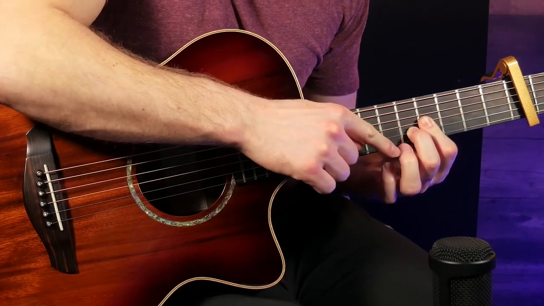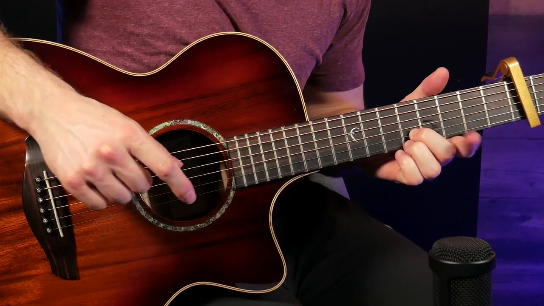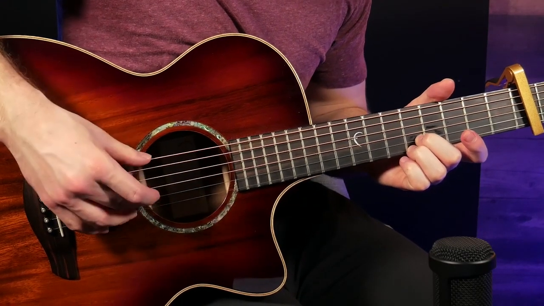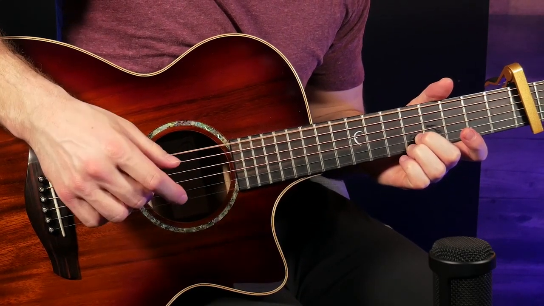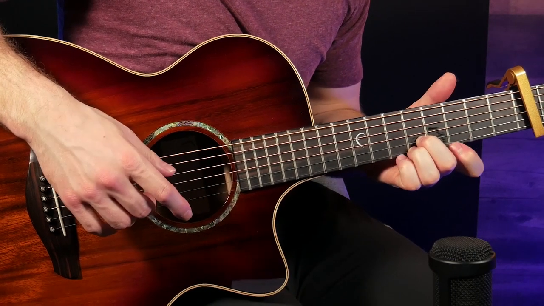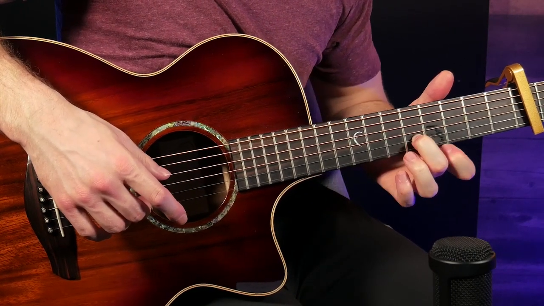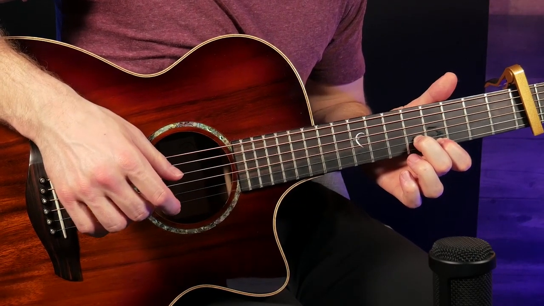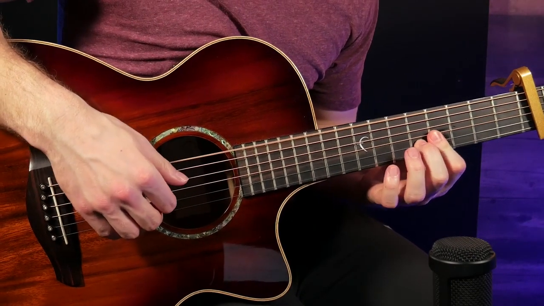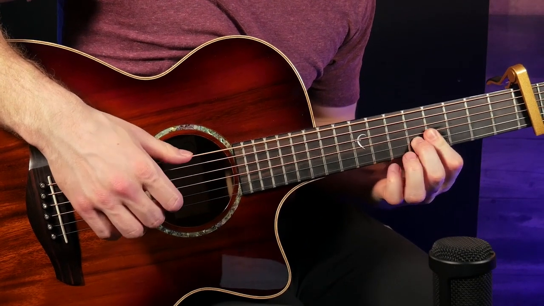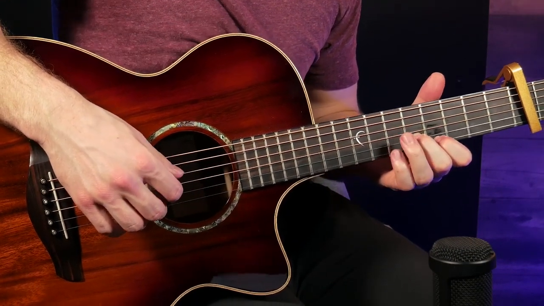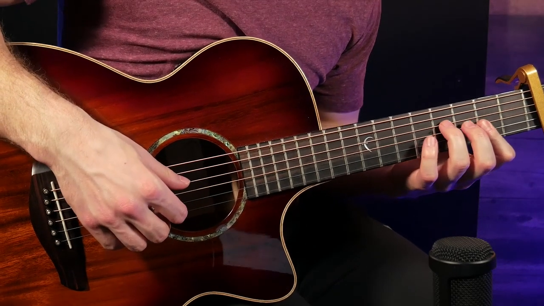Then add your 3rd finger onto E5 and take off this bar, and then play E, B, and E strings. And then take off your 3rd finger, put on your 1st finger, and play those 2. Add that to the full chorus so far, and we've got this.